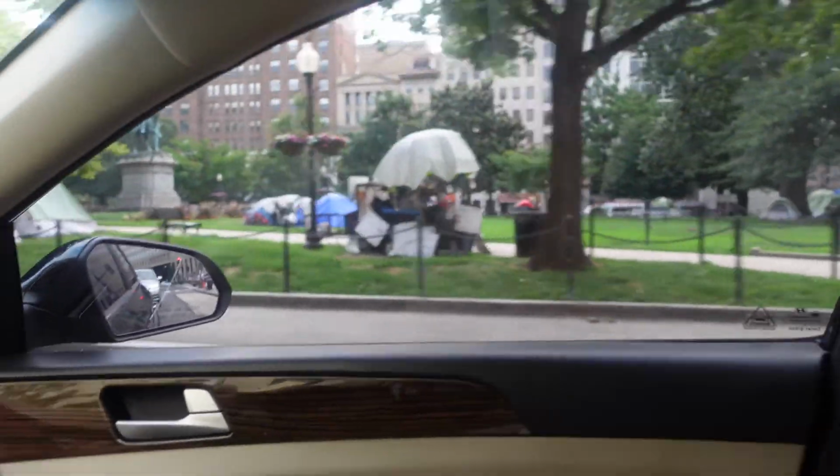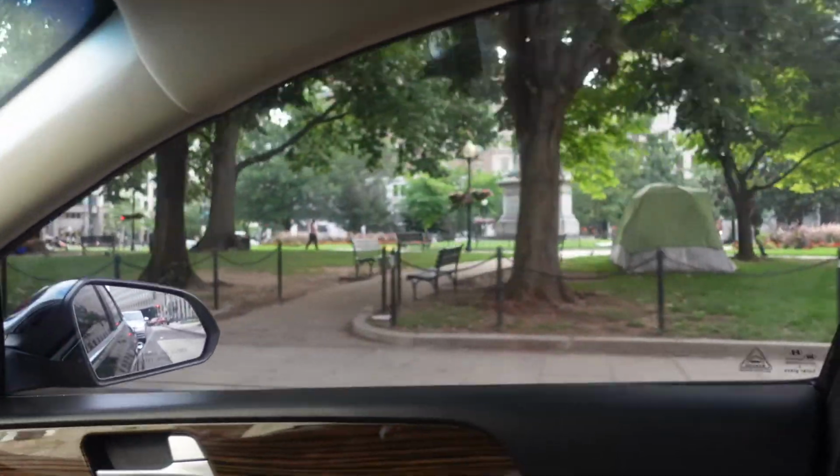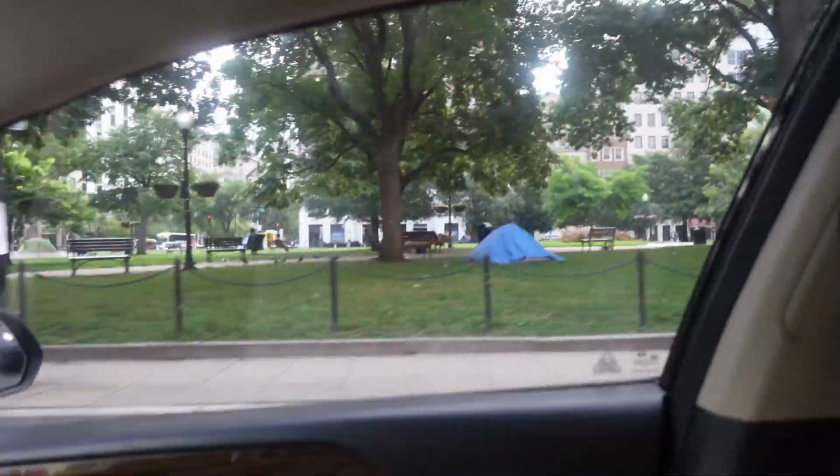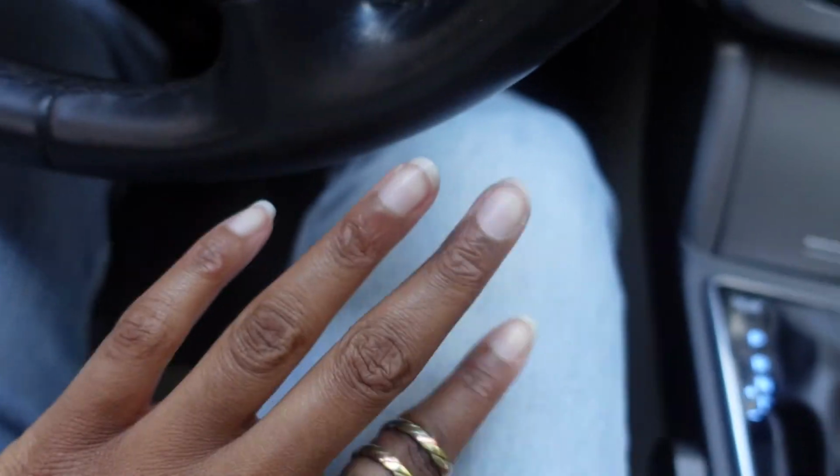So, yeah, I mentioned this in my previous day in the life case manager video, but here's the park, and as y'all see, there's a lot of tents over there. I don't think I gave y'all a good view last time. I just wanted to show y'all the visual. I'll talk more about that once I get into the office.